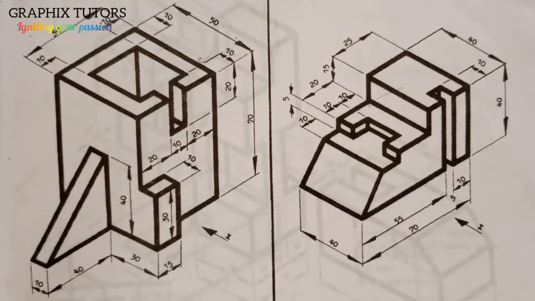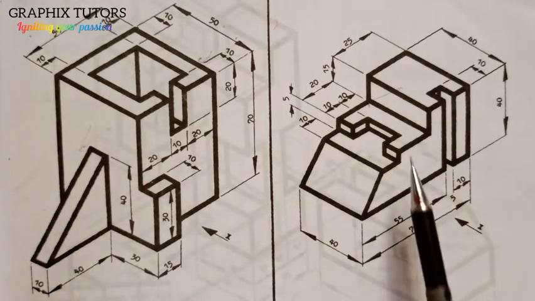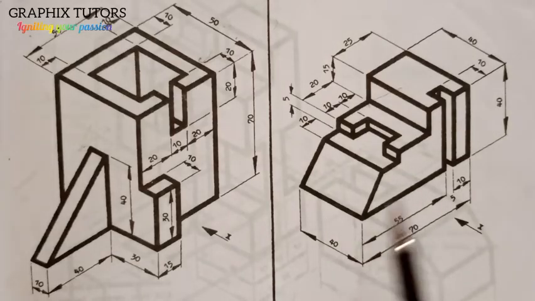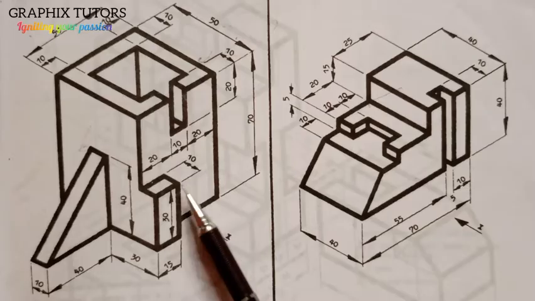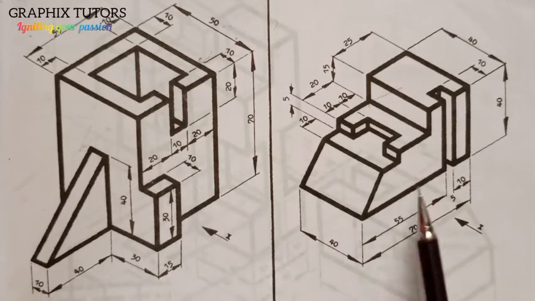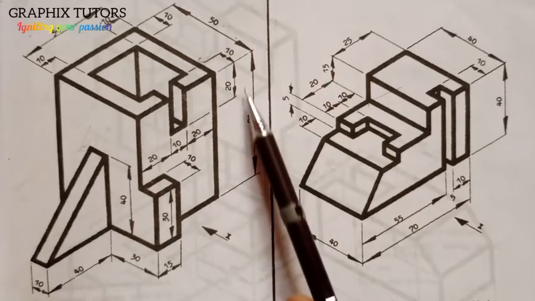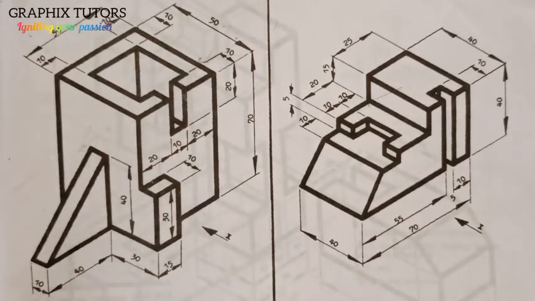Today we want to draw the isometric view of this figure here and also of this figure. After that, we are now going to draw the orthographic view of this figure and also of this figure. So first of all, let me draw out the isometric view of this.